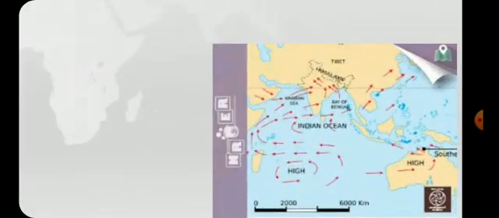Here you can see the southeast trade winds prevail in the southern hemisphere. These southeast trade winds cross the equator and are deflected towards the right side. You can see in the high pressure area the southeast trade winds are blowing. When they cross the equator, they change their direction, that is, they turn towards the right side. This is due to the Coriolis force.